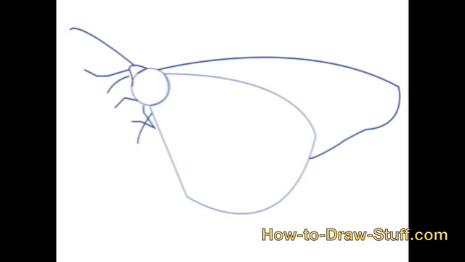Next, draw the top half of the wing. This line should extend out from the circle as well. Define the head of the butterfly as well by drawing a rounded triangle. Add some lines to indicate the antenna and the legs.